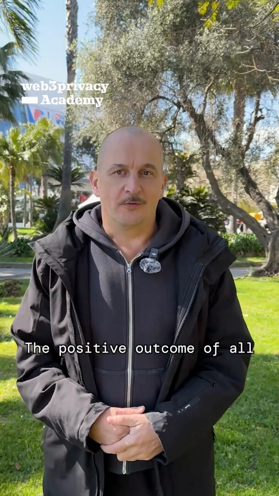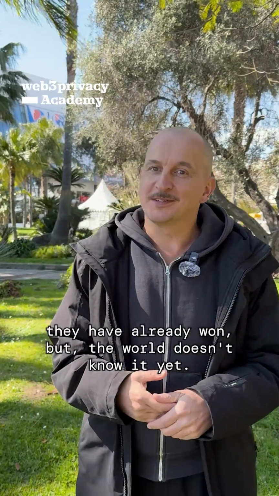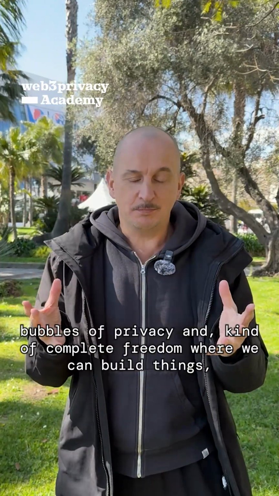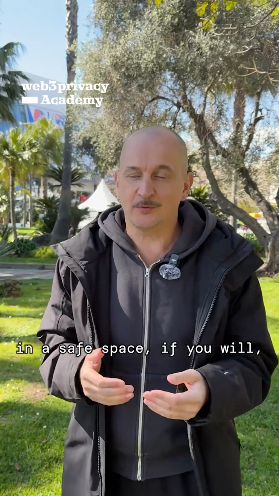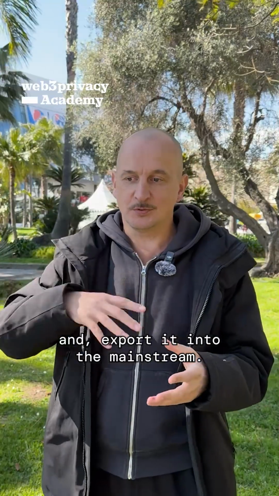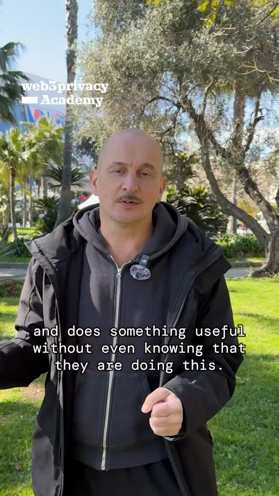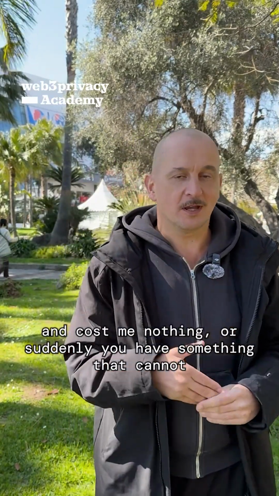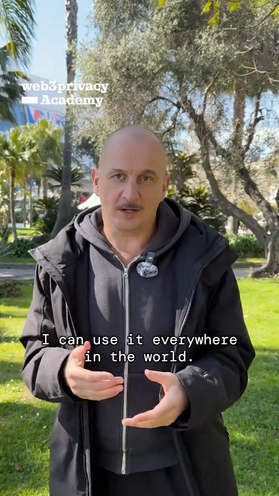The positive outcome of all of this, let's say the cypherpunks win. I think to some extent they have already won, but the world doesn't know it yet, is that there are these bubbles of privacy and complete freedom where we can build things in a safe space, if you will, and export it into the mainstream. The mainstream picks it up and does something useful without even knowing that they're doing this. They just feel more freedom. They're like, oh, suddenly I have this great publishing tool, it costs me nothing. Or suddenly I have something that cannot be censored, or I can use this new money everywhere in the world.